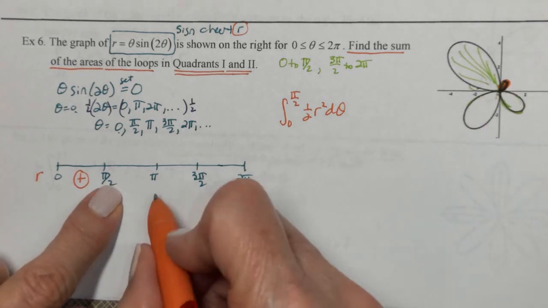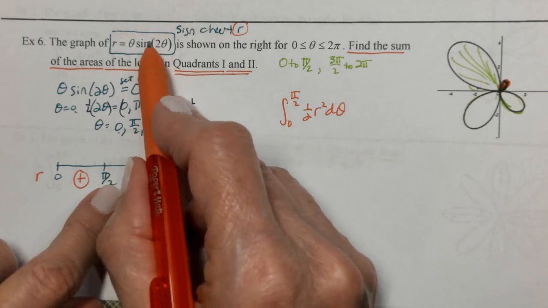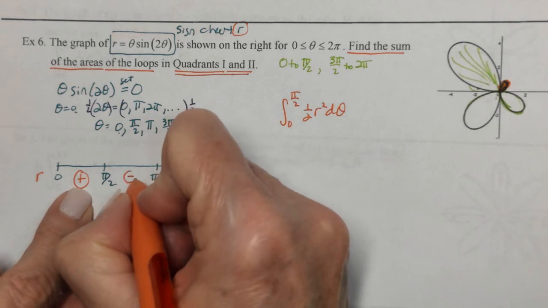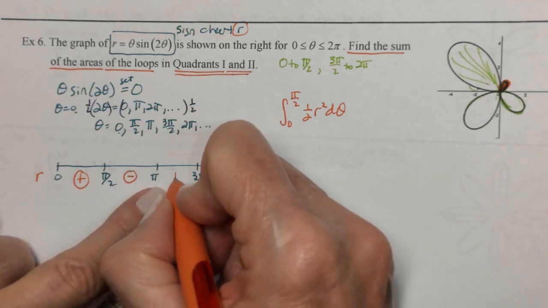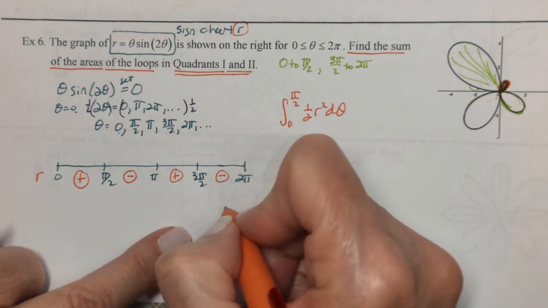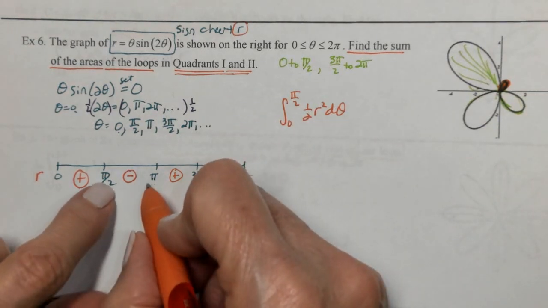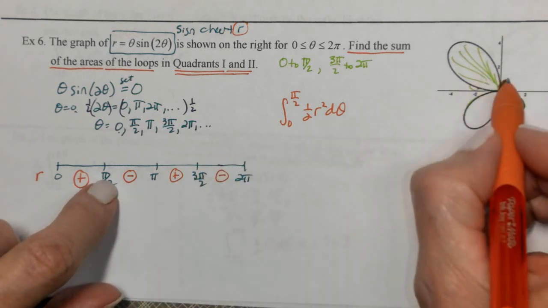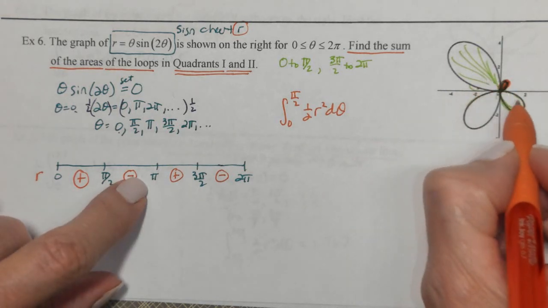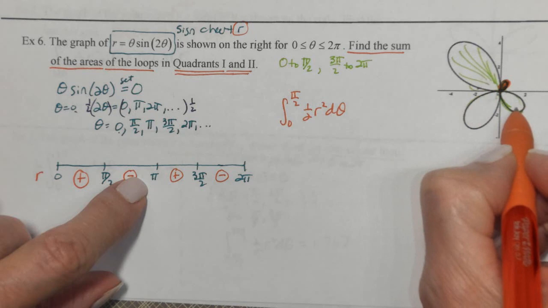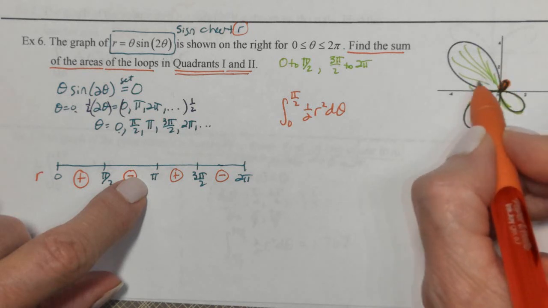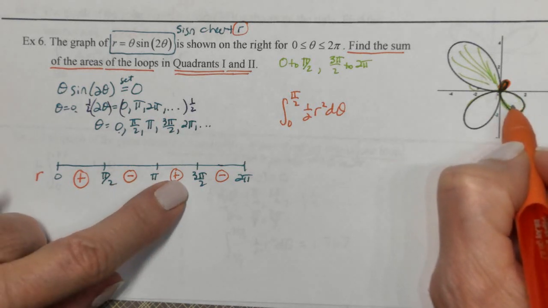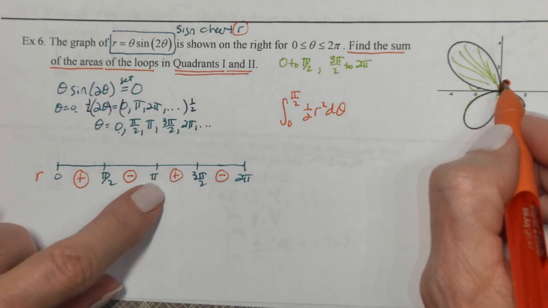And then I also know enough about sine to know that it does alternate signs around its zeros. So I know this will be negative, this will be positive, and this will be negative. Now, that means when theta is between pi over 2 and pi, R is negative, so it's going to show over here in the fourth quadrant. So when theta is here, the graph is going to be seen here. And I don't want that, so I'm not going to use from pi over 2 to pi.